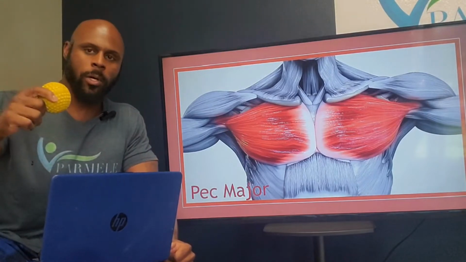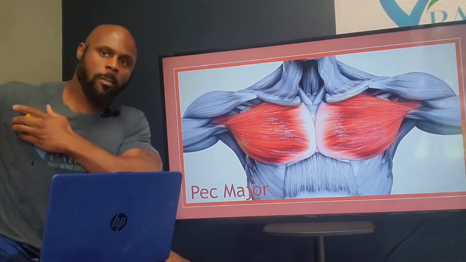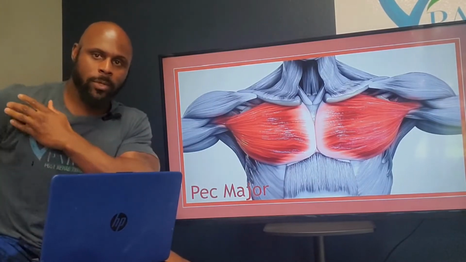You can use a ball, a myofascial ball, a lacrosse ball, whatever, and put it against the wall or on the floor and just roll it out, and move your arm around as you're rolling out that muscle.